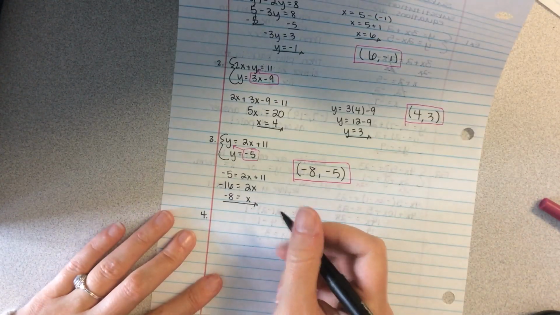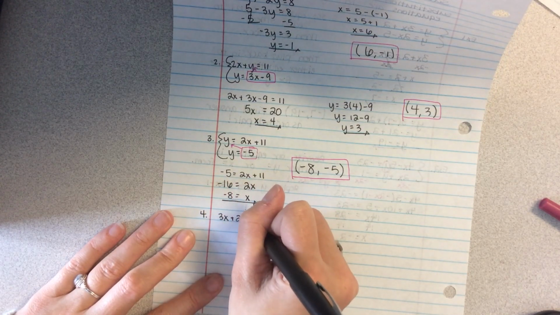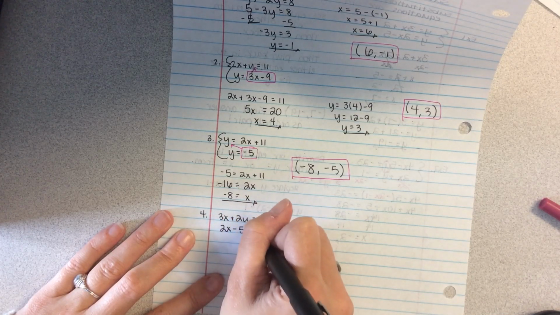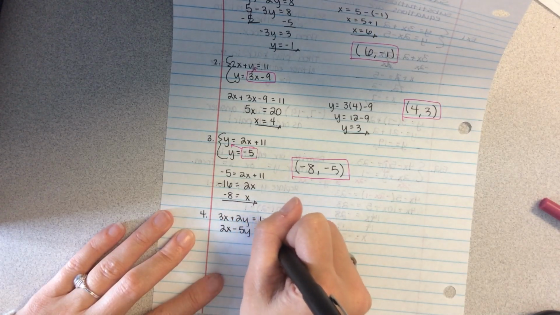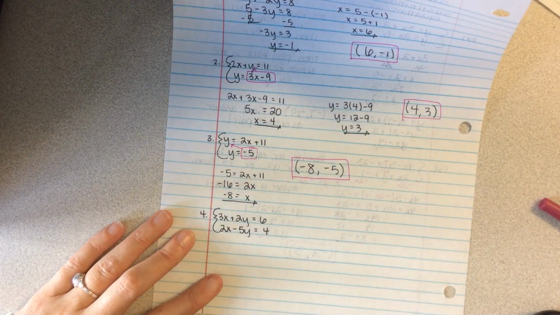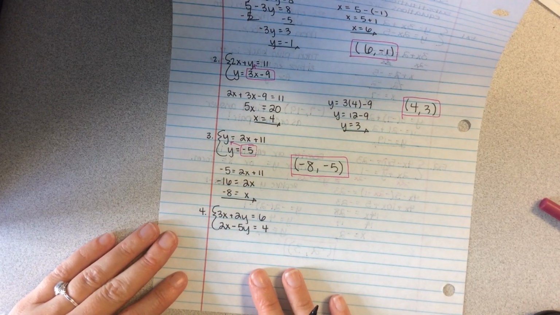And then last problem, I've got 3x plus 2y equals 6, and 2x minus 5y equals 4. So this one, it doesn't matter which one you rewrite.